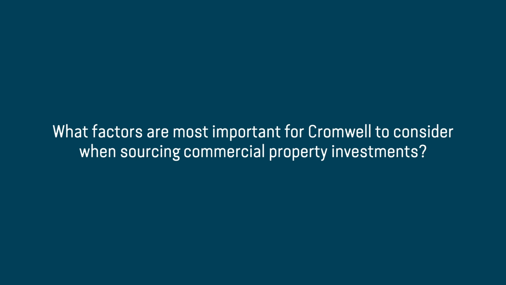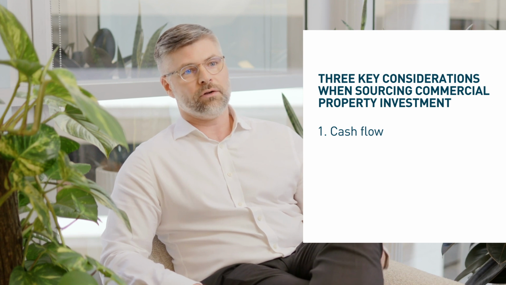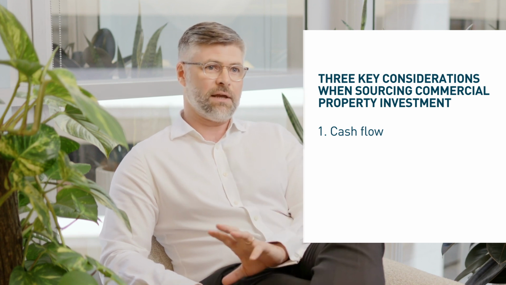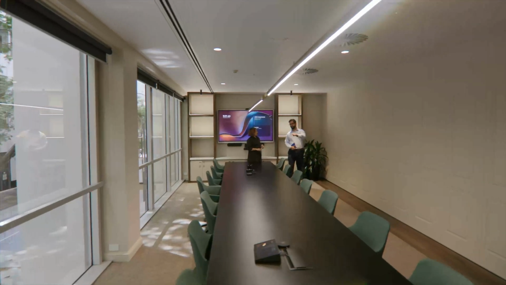So when we identify an asset that we like, that fits our criteria, there are really three key parts of focus before we go into any deal. The first one is focusing mostly on what is the cash flow that's generated from that asset. So it's driven by three things. Firstly is rent. So how are the rents going to grow?